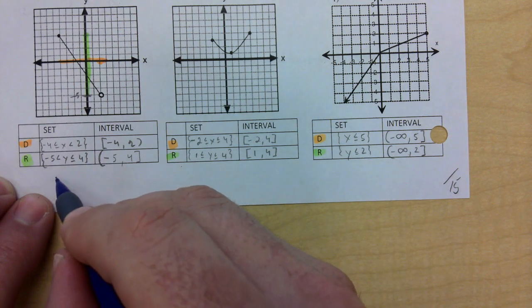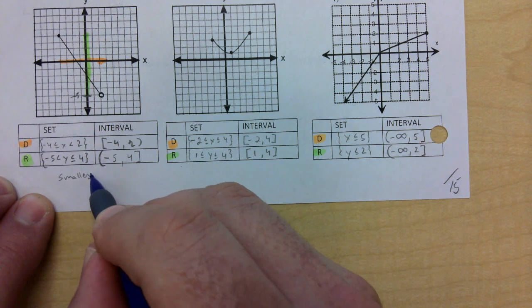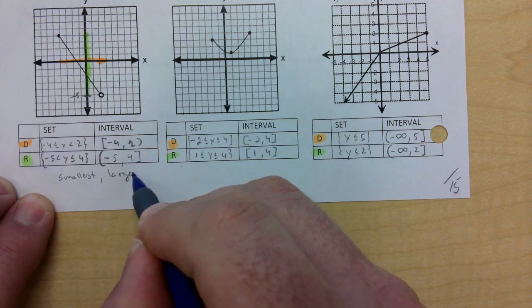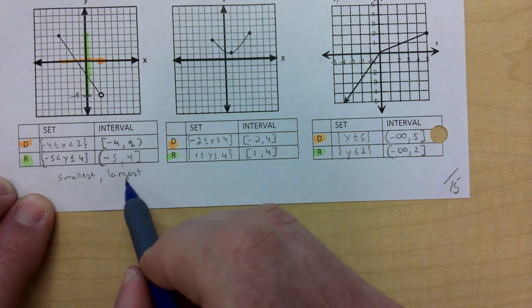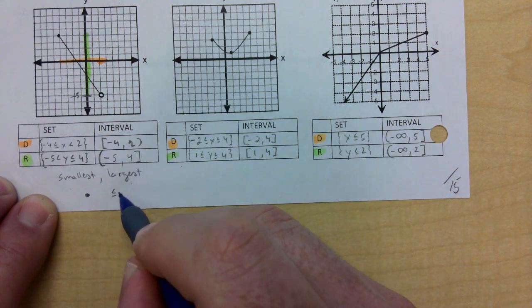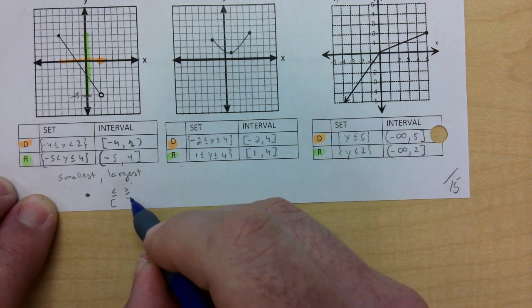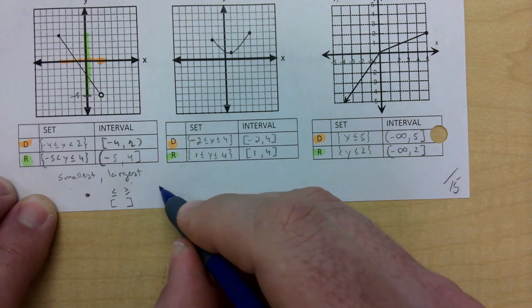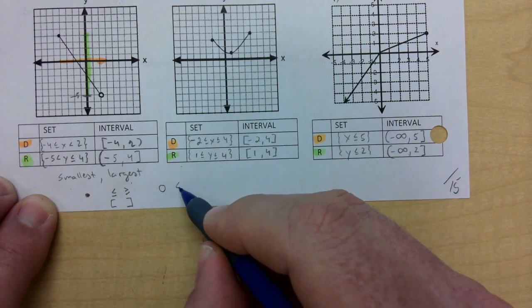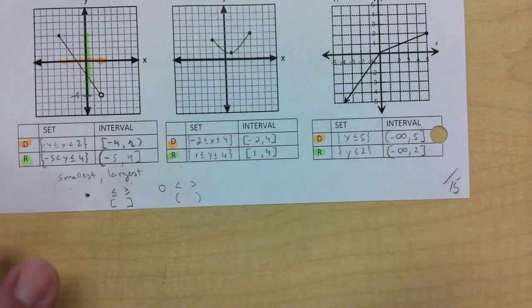So maybe a reminder, smallest and then largest, always, okay? That's always the case. If it's a dot, it'll be one of these for set or square brackets, right? If it's an open, it'll be one of these or round brackets, right? So that's kind of a reminder there.